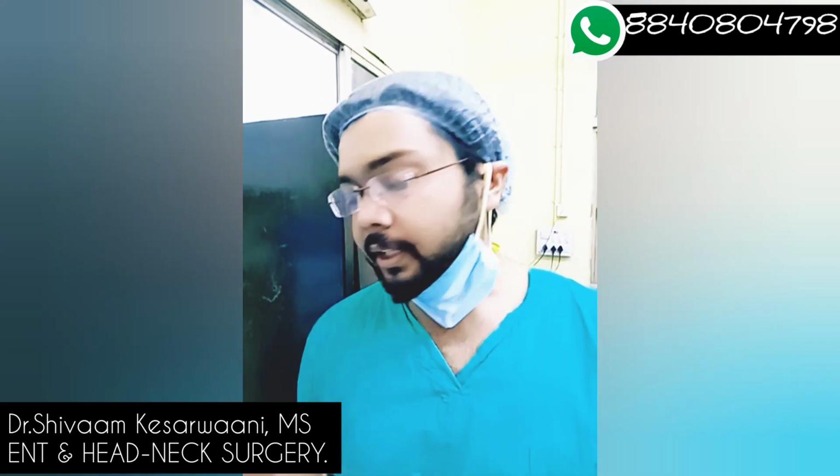In cases where we know that we are going to operate on an inverted papilloma, and if the patient presents to us with that same mass, we can say that it is a case of recurrence. Now, in our case, it is a case of residual. We can say that this is a residual tumor that we are going to operate.